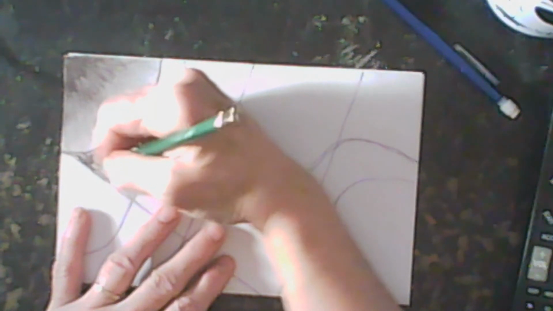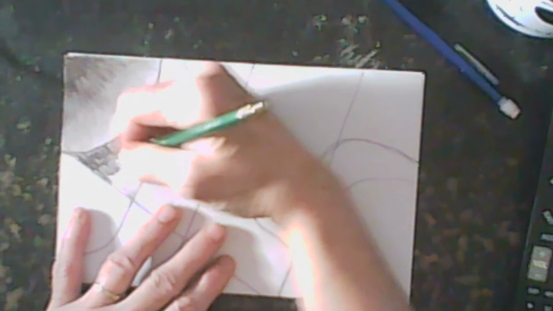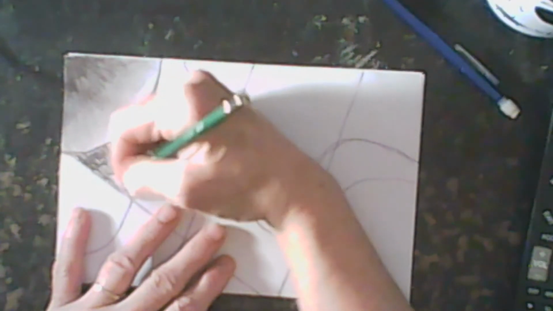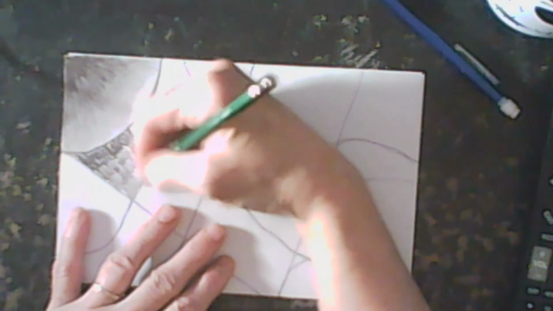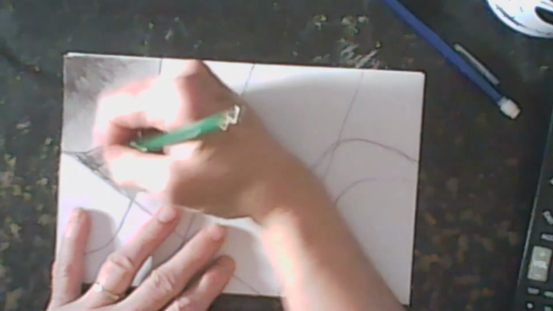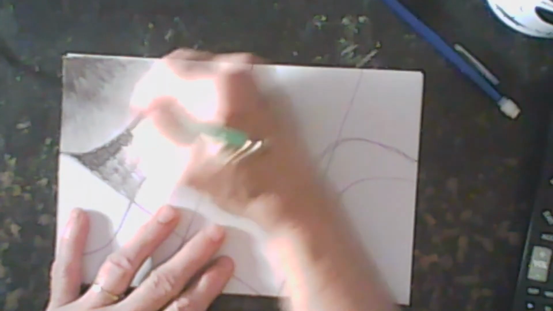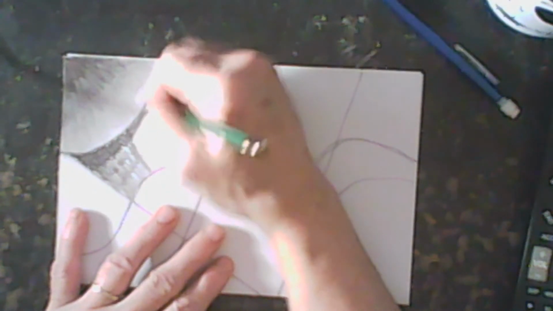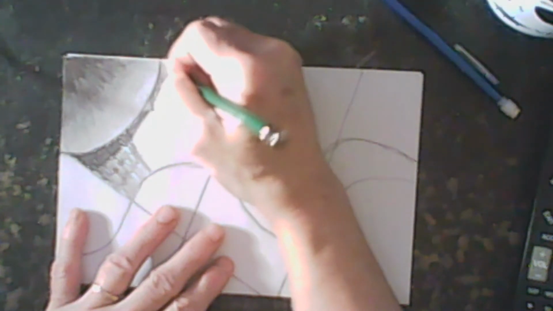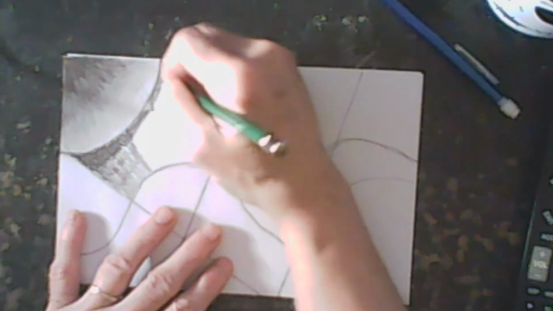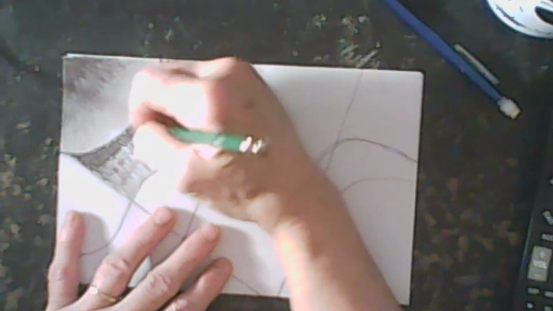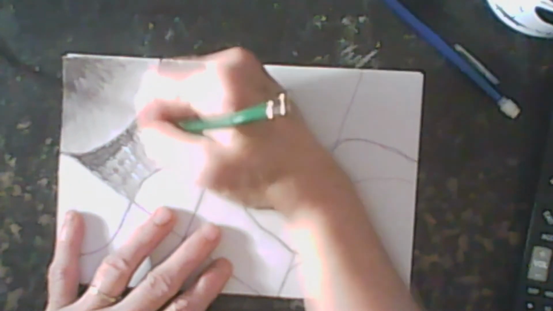And then as I come down, it will get lighter, and then lighter, until it's the lightest. So this will be the darker area right here by this edge, and then it gets lighter as it goes down.